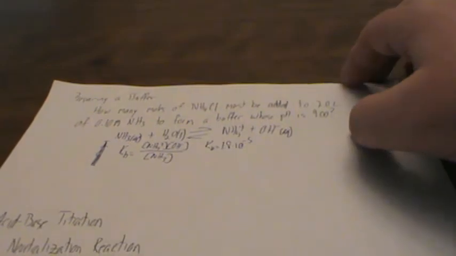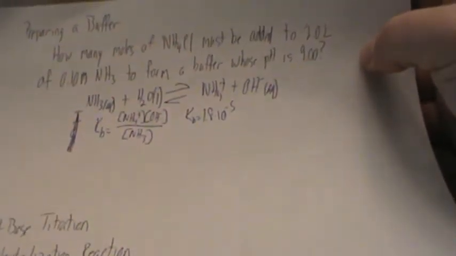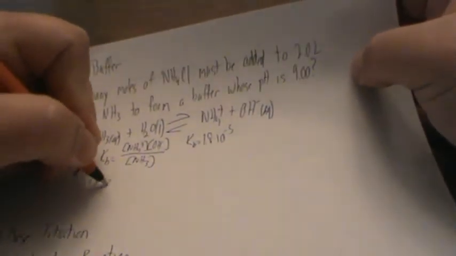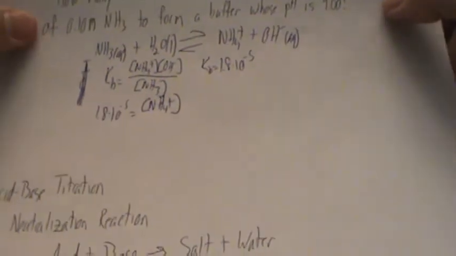Now, the base dissociation constant for ammonia, Kb, I believe it's 1.8 times 10 to the negative fifth. Let me look in the book real quickly to make sure that I am correct. Yes. Alright, since it is so small, we don't really have to go through the ice table and everything. Now, let's plug some things in. So 1.8 times 10 to the negative fifth is equal to, now we're trying to find information about the ammonium ion, so I'm going to keep that as our unknown.